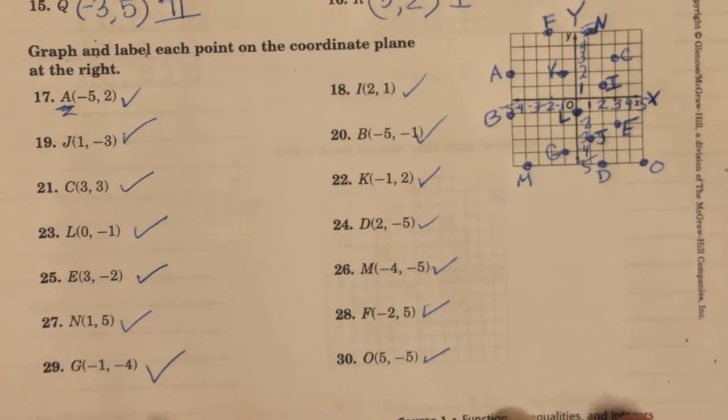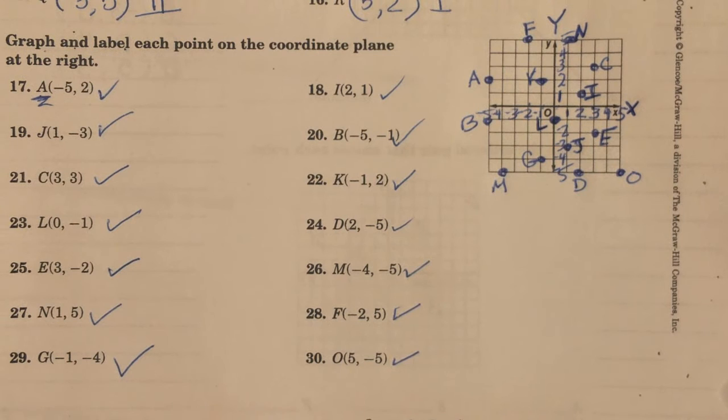There are different things you're doing. Sometimes you're giving me ordered pairs. Those are literally the parentheses and the numbers. Sometimes you're giving me the name of the point, which is the letter. Sometimes you're giving me the quadrant. The quadrant's going to be the Roman numeral. Okay? All I can do is tell you this.